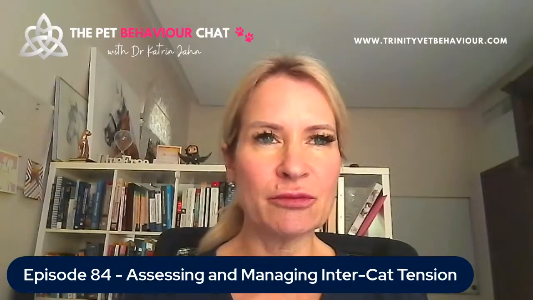I usually end up drawing big maps of all the individual cats in the home and their relationships with each other, whether they have affiliative relationships, i.e. if they're friends with each other, or if there is maybe mild to moderate inter-cat tension, or if there's really severe inter-cat aggression, where maybe the cats even need to be separated, to try and map that out.